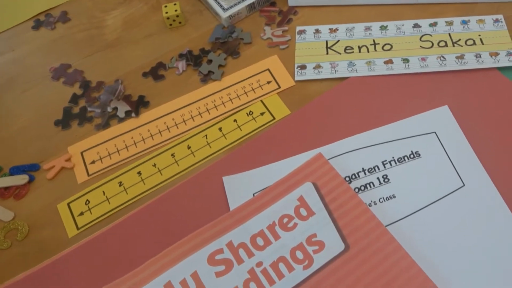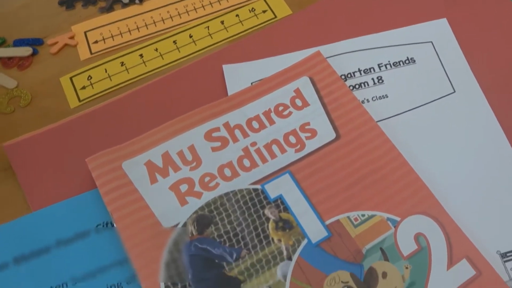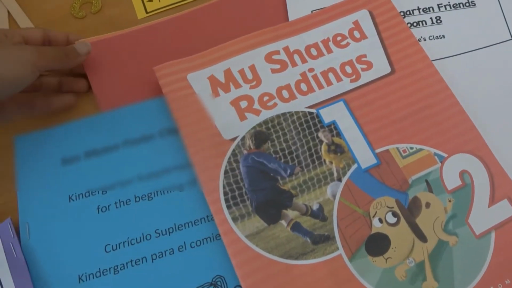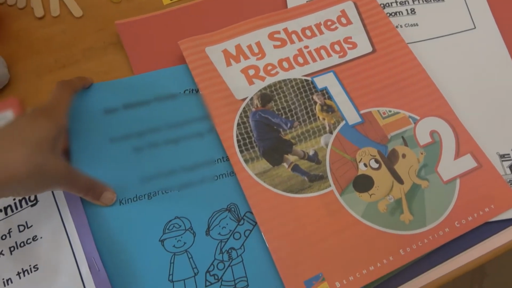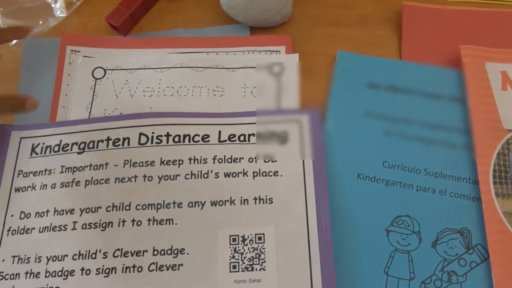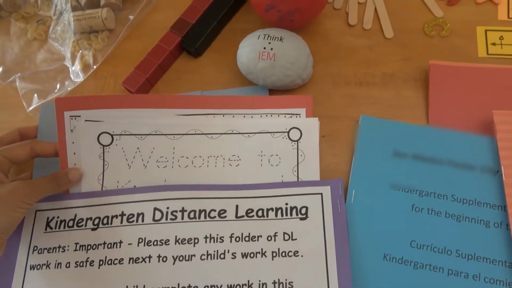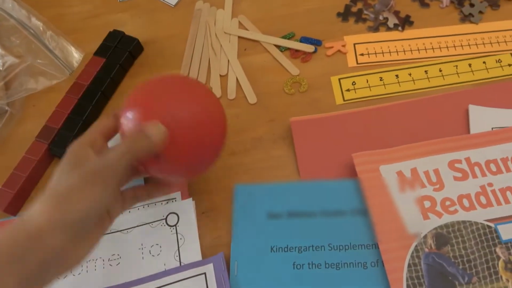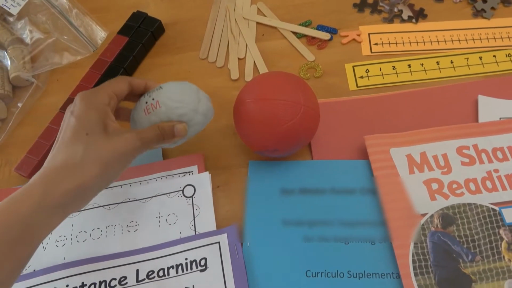And some things that he can put on his desk with his name on it, and some construction paper, workbooks, more worksheets and paper. And he got some, I think, just toys, a ball and a squishy thing.